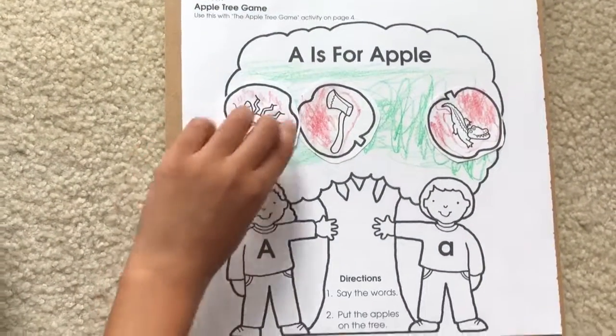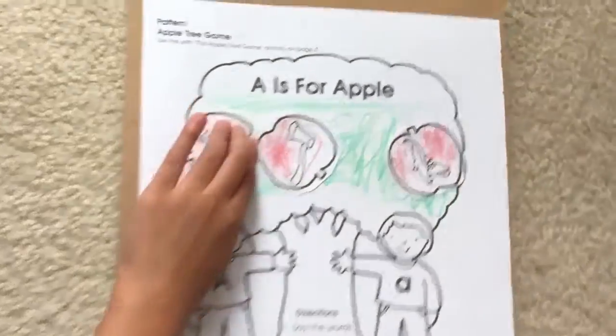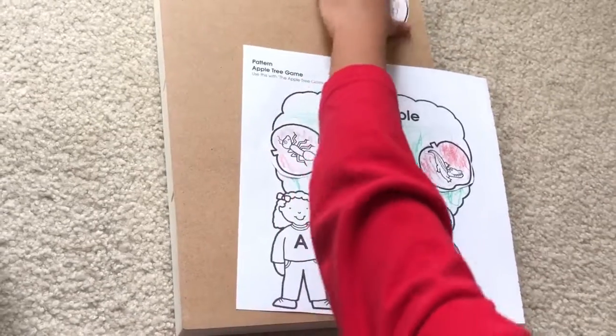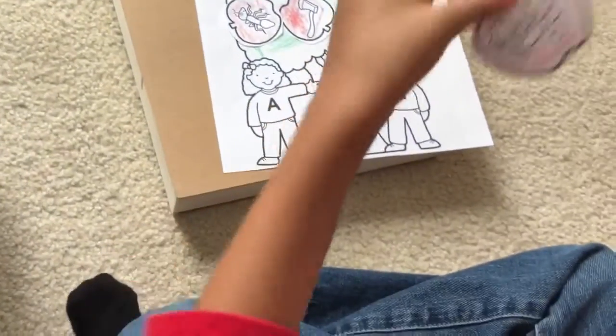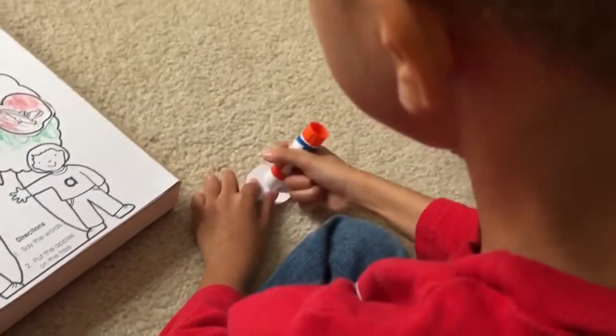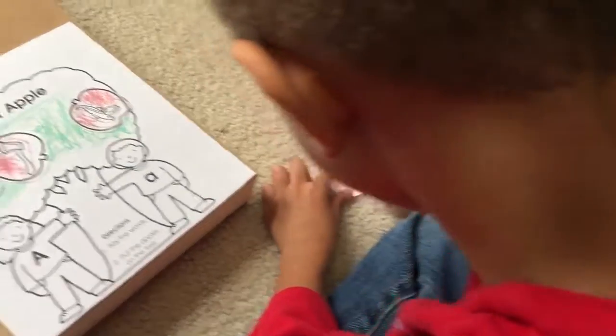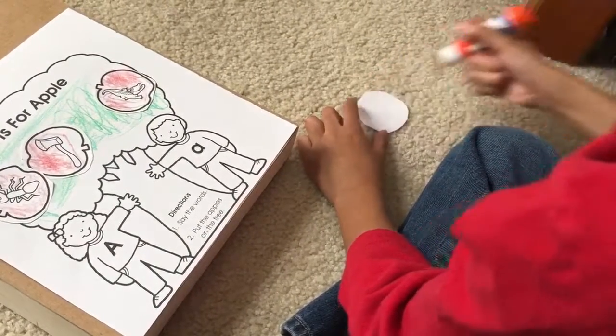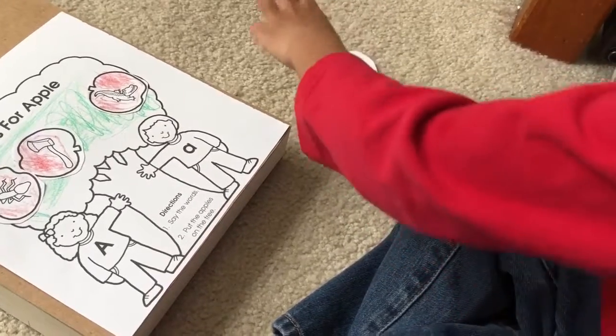All right, the ant apple's on the tree. What's next? Astronaut. The astronaut. Do you know where astronauts go? In the planets in space. Good job.